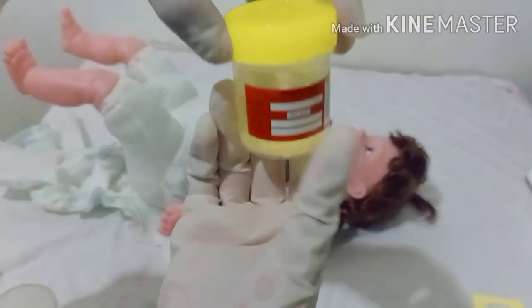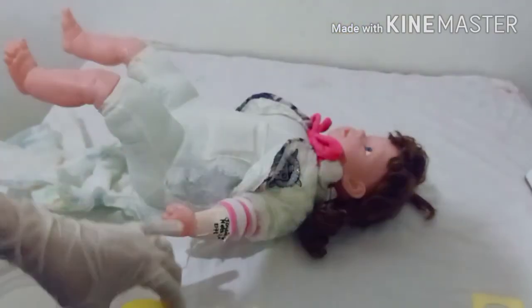This is to avoid contamination of the urine specimen. Fill out the requisition form and send it to the laboratory with the specimen as soon as possible. For best result, bring the sample within 30 minutes of collecting it. Perform hand hygiene and then document the procedure.